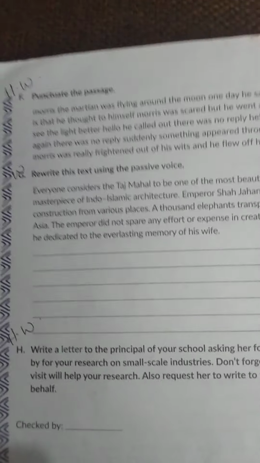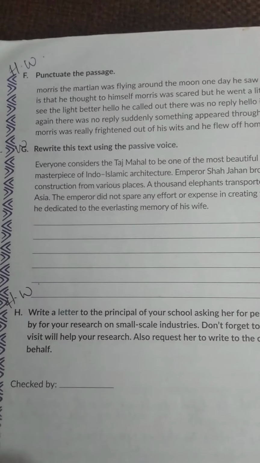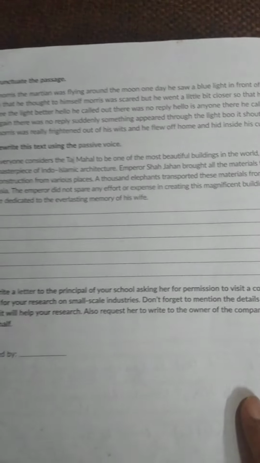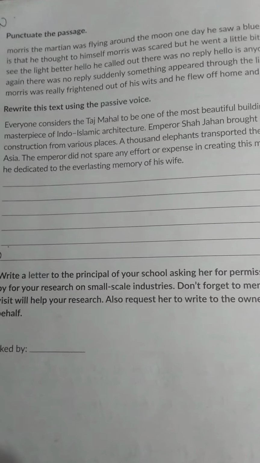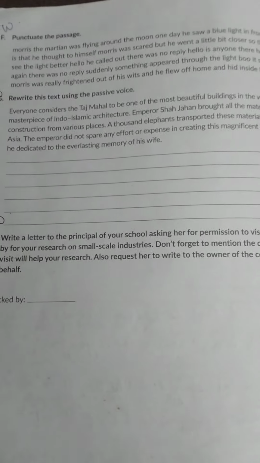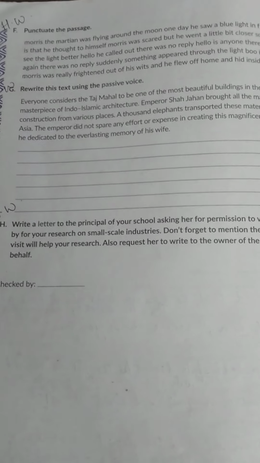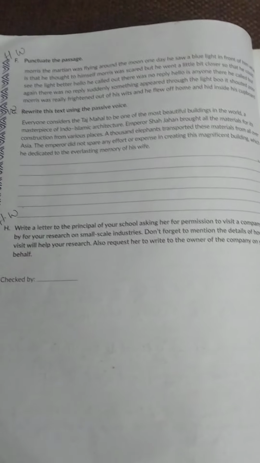We have already done this. Then the last page, punctuation: you have to put the punctuation marks and capital letters. Here, try this in your copy. Then you have to change this passage into passive voice. And the last one is that you have to write a letter to the principal. Although this is not in our syllabus, for your knowledge you can write.